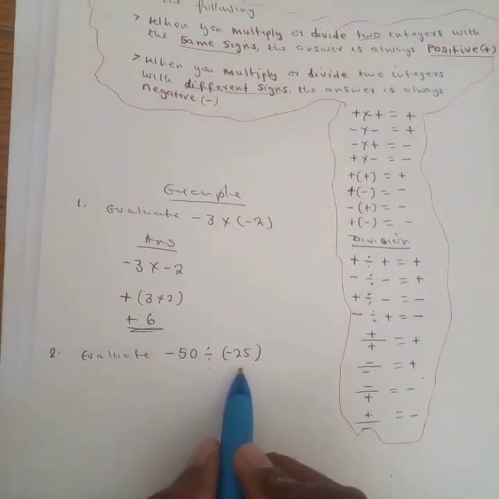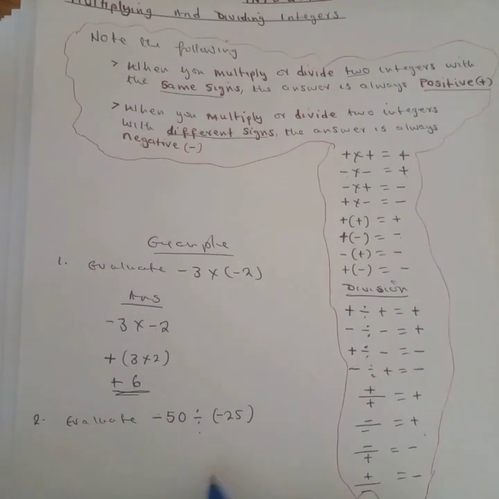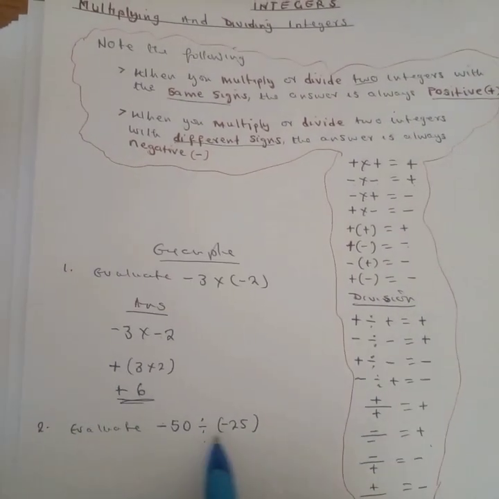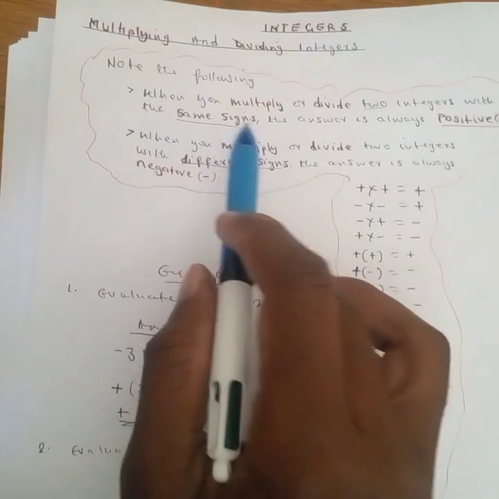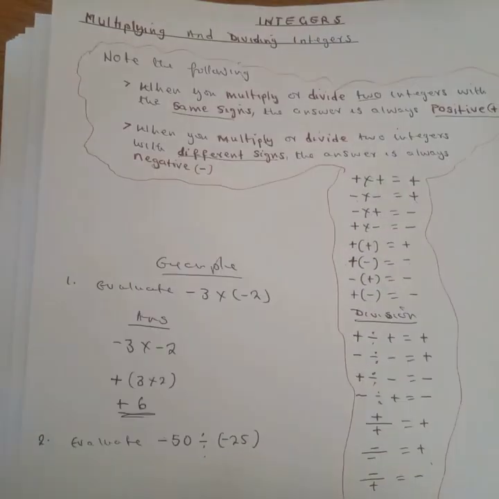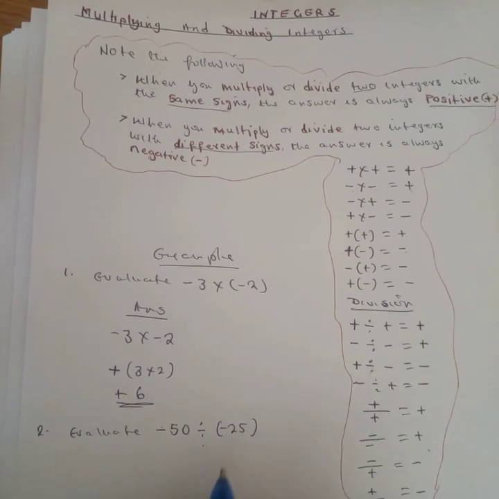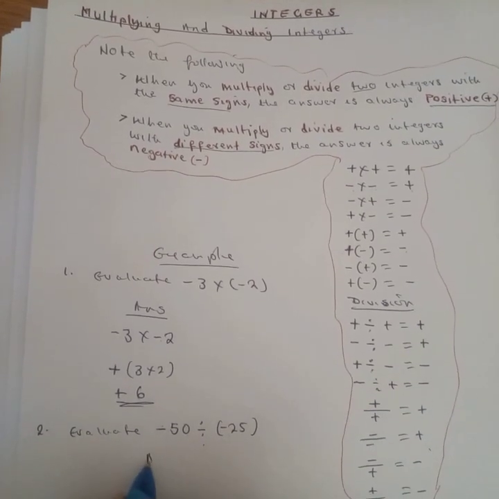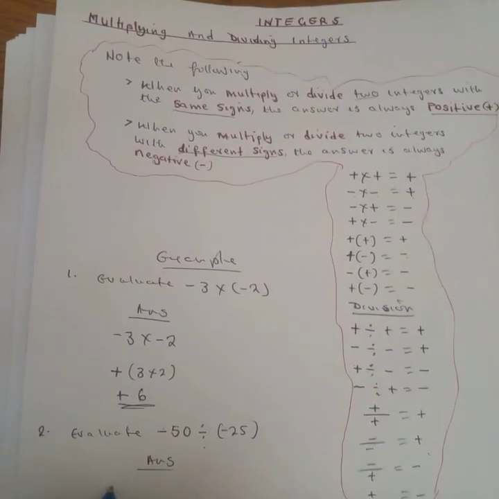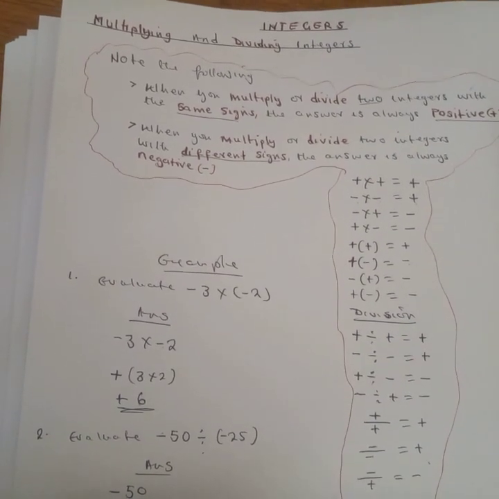If the signs are the same, remember we are trying just to understand the first point here. If the signs are the same, what happens with the division? We are saying if the signs are the same, the answer is always positive. So in this scenario, we have negative 50 divided by negative 25. We can answer this one by simply writing it in this manner: negative 50 divided by negative 25.